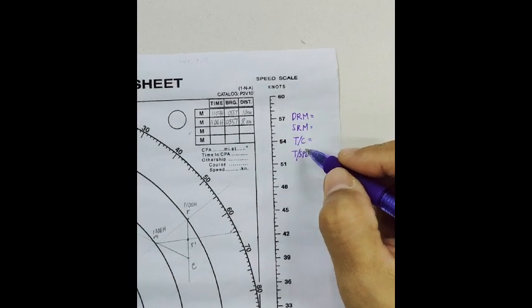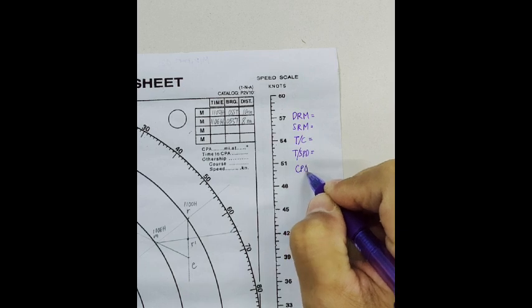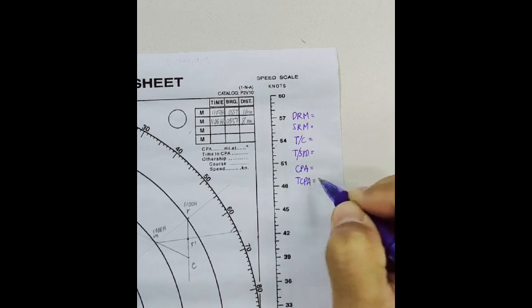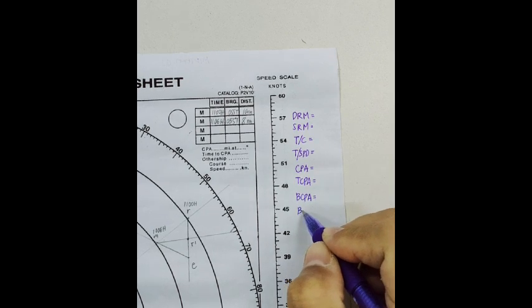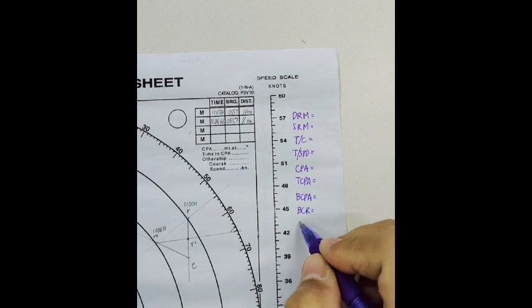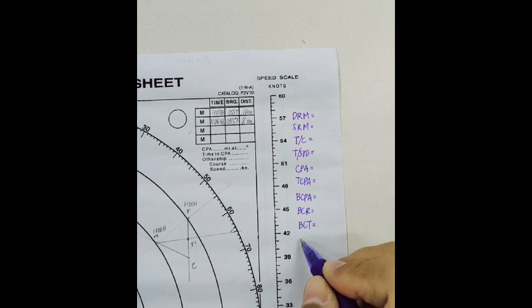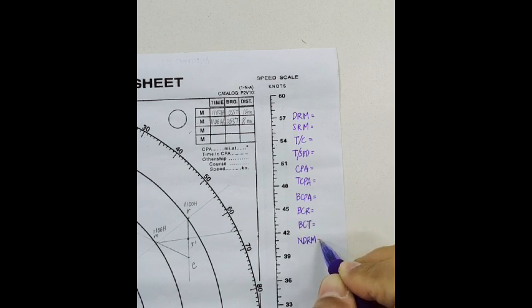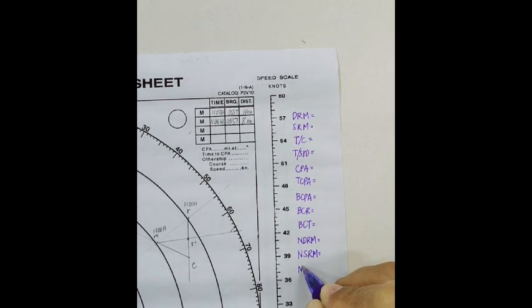Then we can now write DRM, SRM, true course, true speed, and then we can write CPA, TCPA, BCR, BCPA, BCT, bow crossing time, new DRM, new SRM, new CPA, which is actually given.